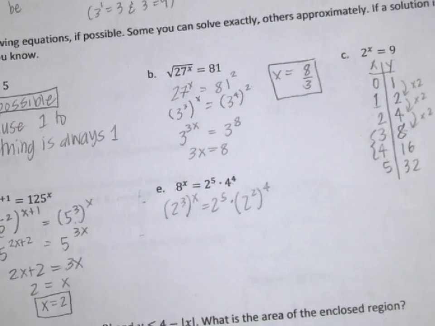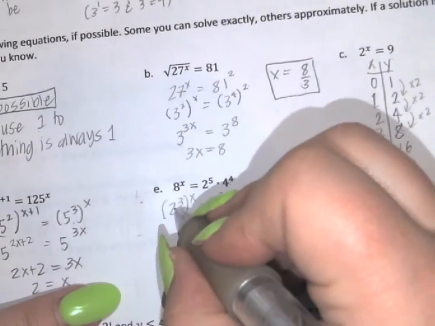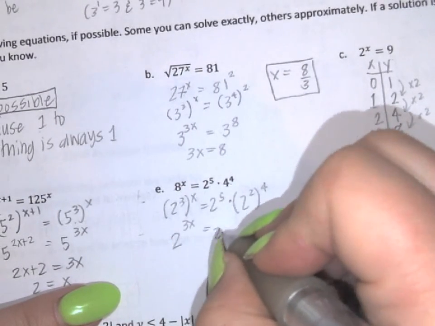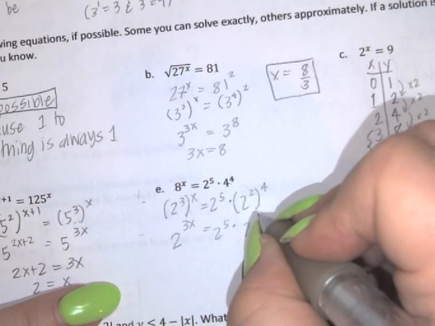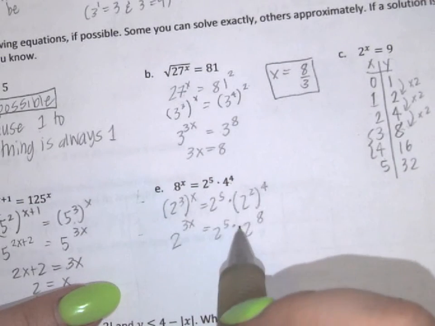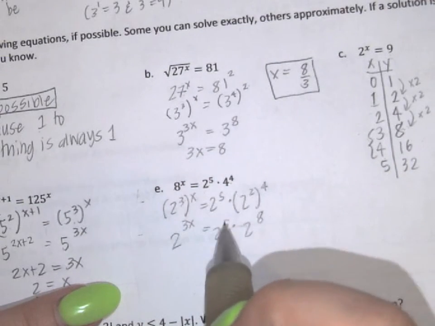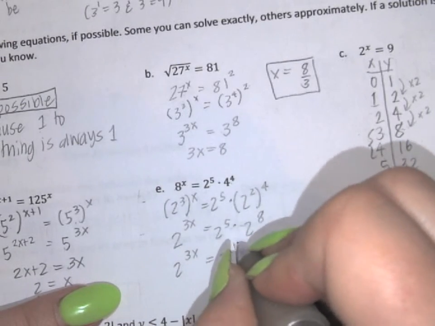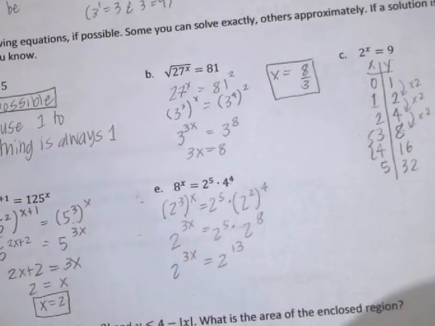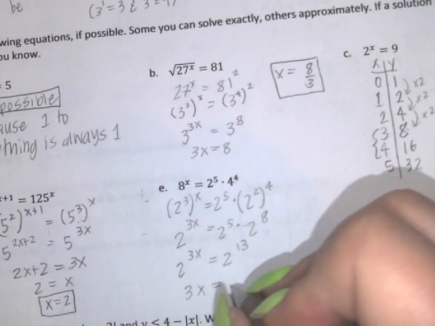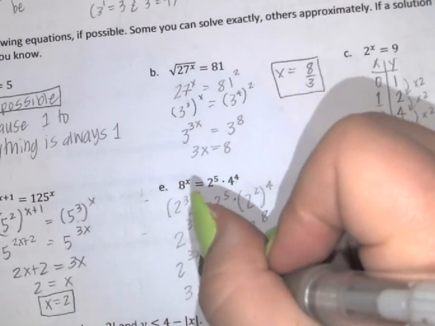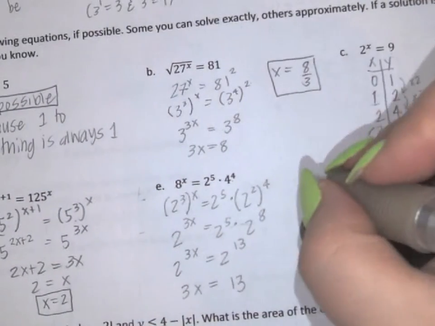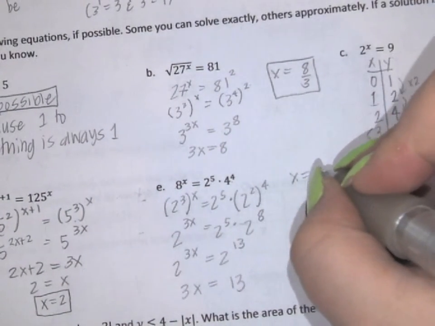And then from there, you just use your properties of exponents. With a power to a power, you multiply them, so that's 2 to the 3x. Then that's 2 to the 8th. And then remember what you do when you have a product: you add the exponents. So that's 2 to the 3x equals 2 to the 13th. Then you just set your exponents equal to each other, and then solve for x. So then x equals 13 over 3.